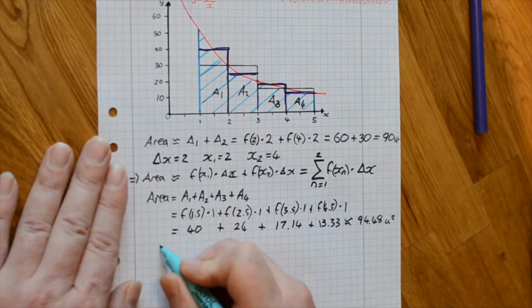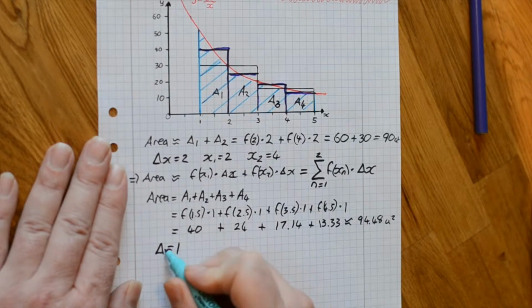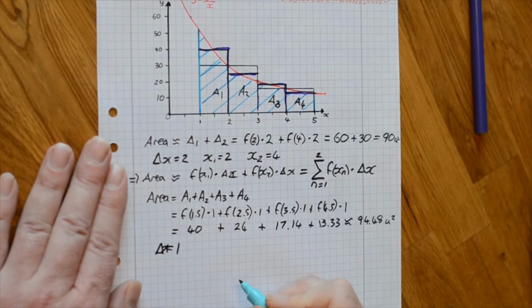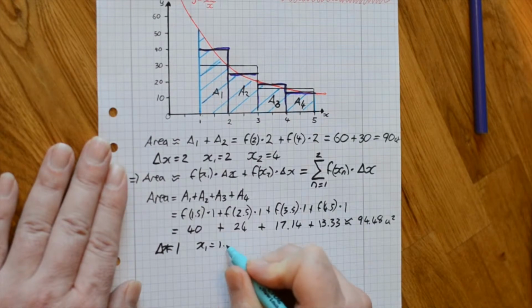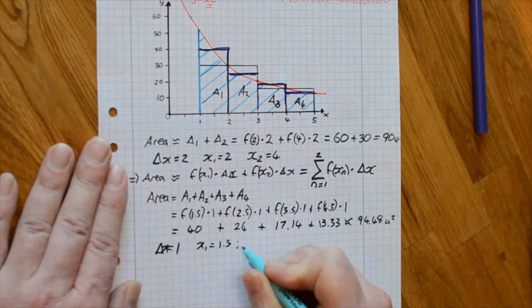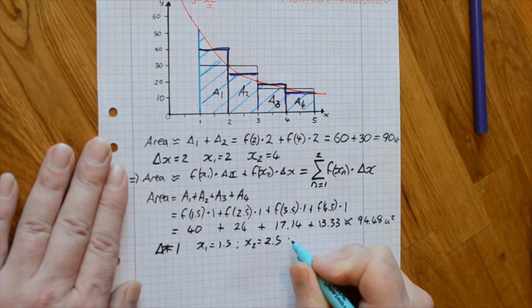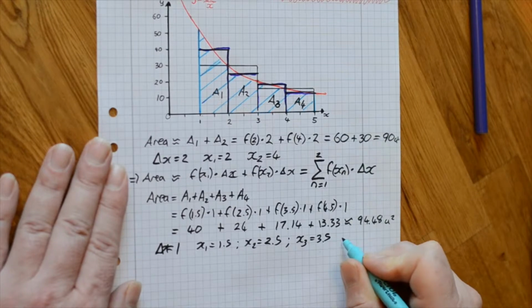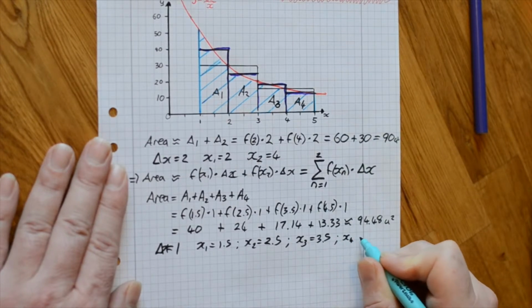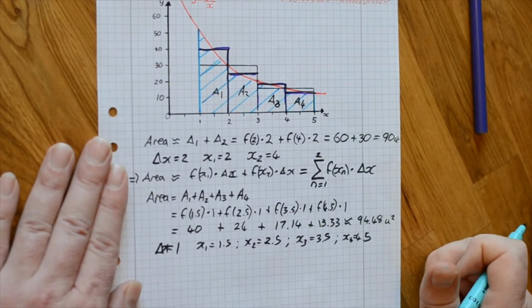In this second time our change in x is reduced, so our change in x is equal to 1, x1 is equal to 1.5, x2 is 2.5, x3 3.5, x4 4.5.